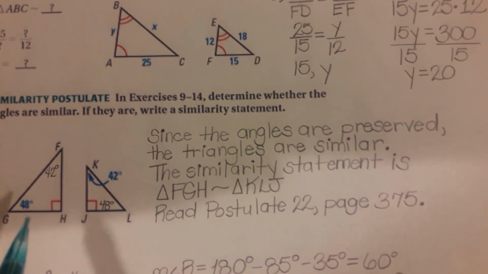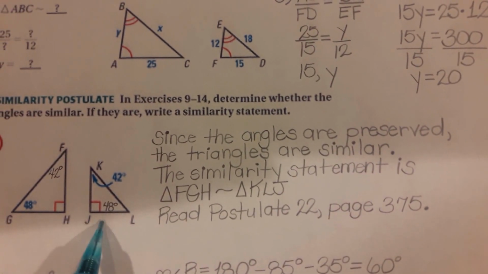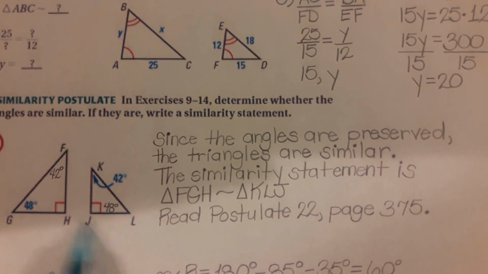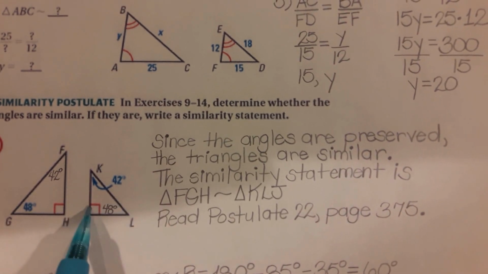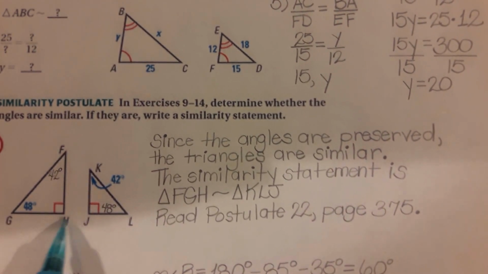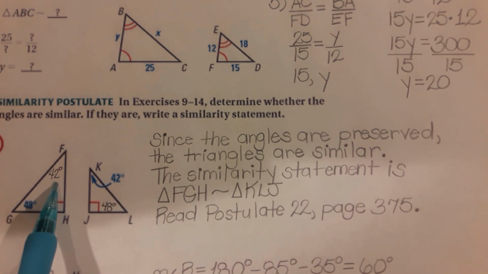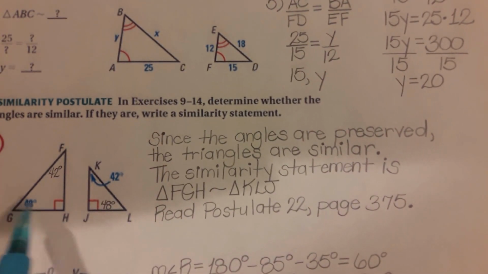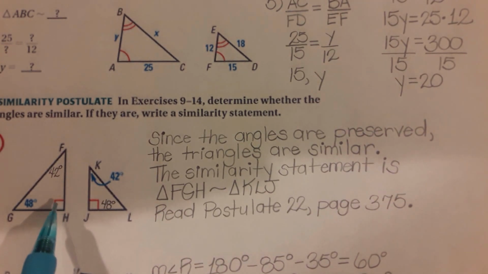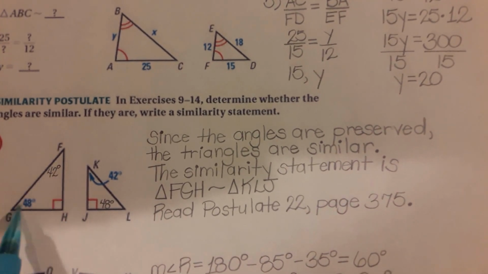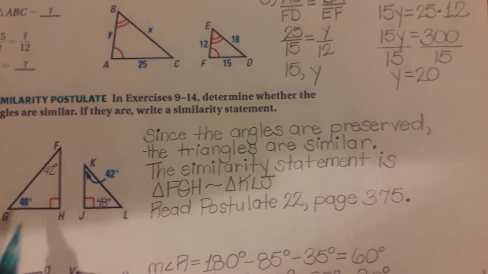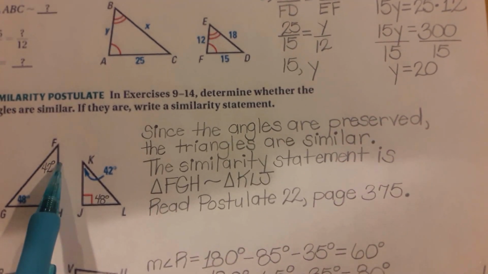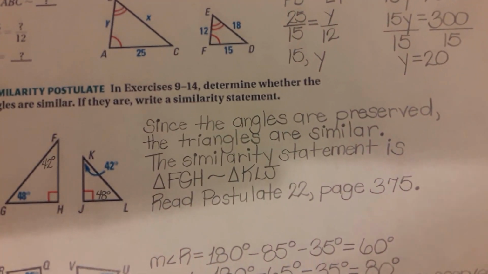So here, if you look at it, we have a right angle indicator. We have 48 degrees and 42 degrees. So what I need to do is I need to check and see if that third angle is 42. So we know by the triangle sum theorem that when I add all three angle measures, it equals 180. So 90 plus 48 plus 42 is 180 degrees.